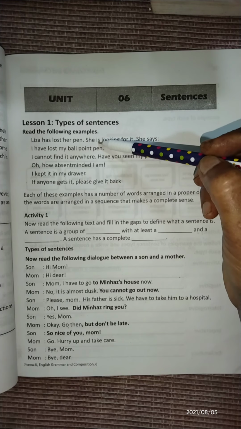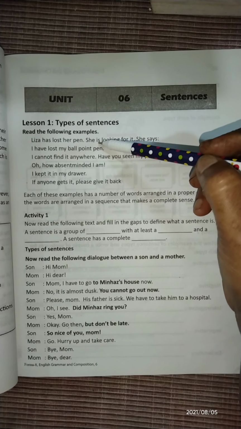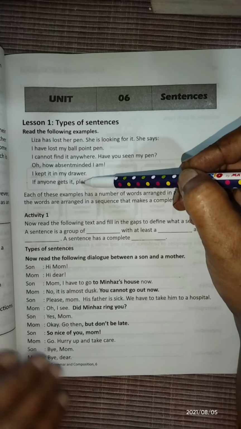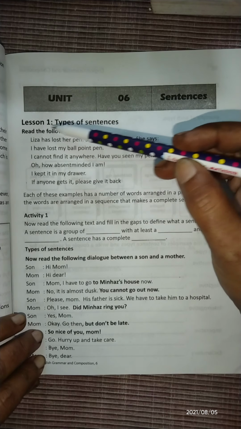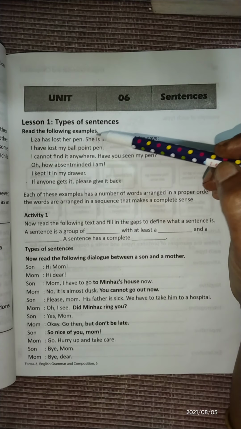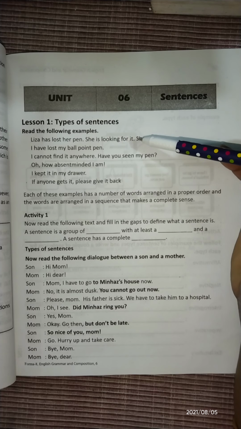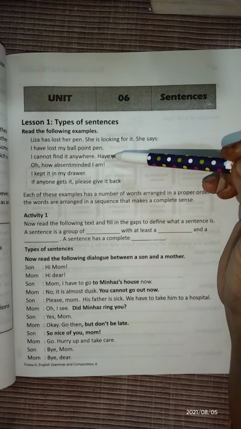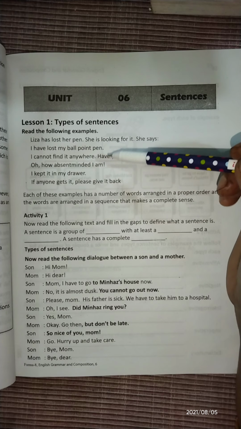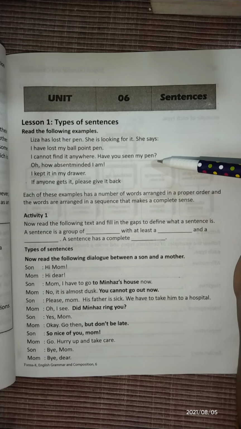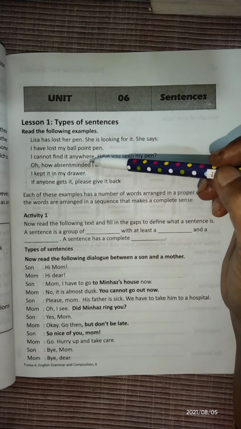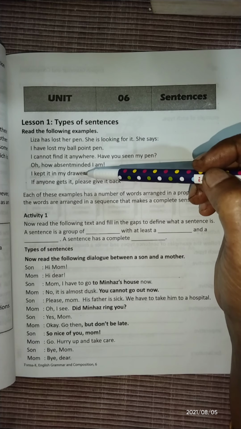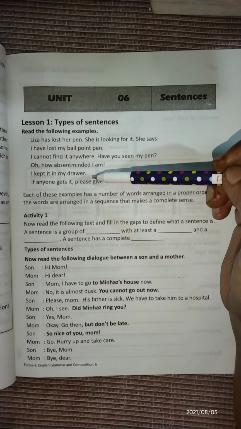Read the following examples. At first, you are indicated to read some sentences. So let's read together. Lisa has lost her pen. She's looking for it. She says, I have lost my ballpoint pen. I cannot find it anywhere. Have you seen my pen? Oh, how absent-minded I am. I kept it in my drawer. If anyone gets it, please give it back.